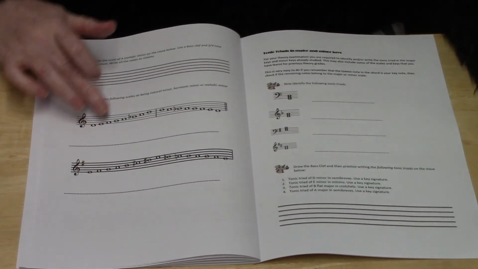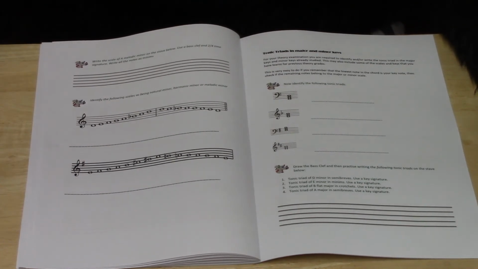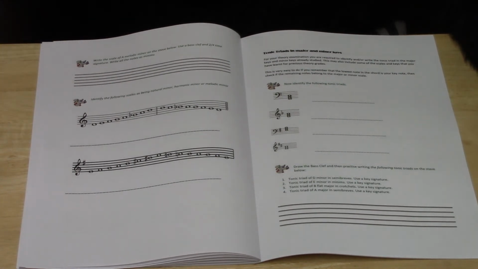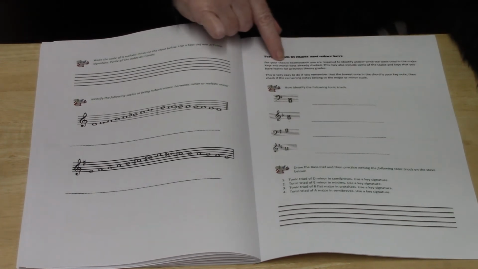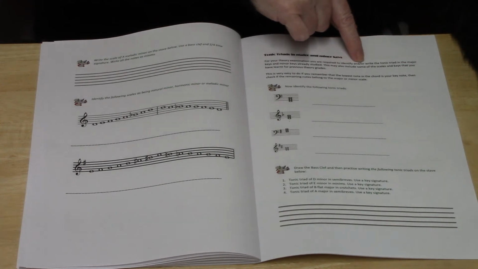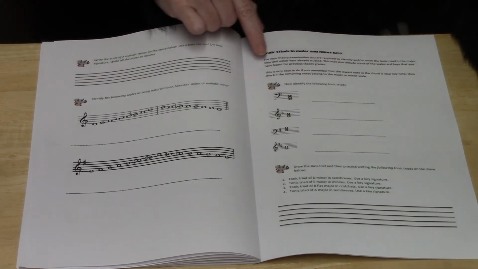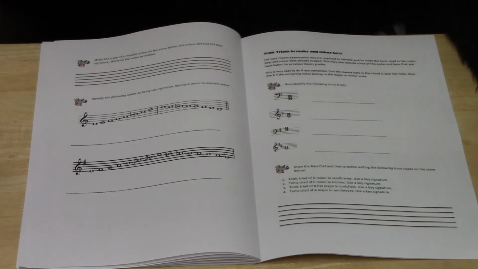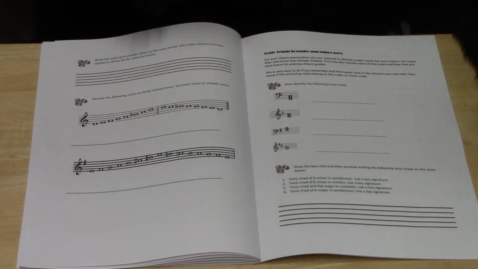Then you're asked to identify two scales which are shown here, and remember you've got to put whether they're natural or harmonic minor or melodic minor. Now the tonic triads will work in the same way with these scales. So for your theory examination you are required to identify and write the tonic triad in the major keys and minor keys already studied. Now remember, this may well be the keys that you've already studied for previous exams as well. So don't disregard the C major, the G major and the F major, for example.